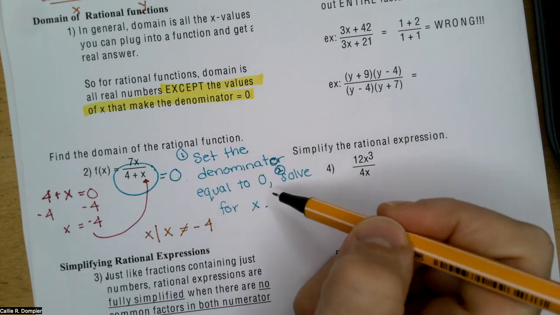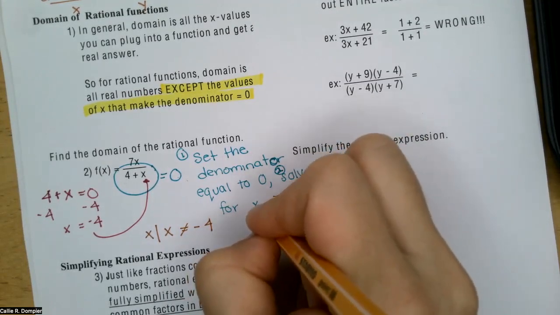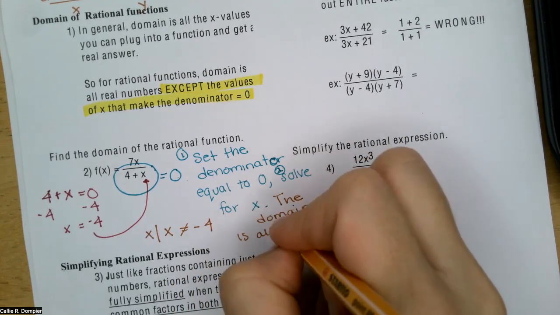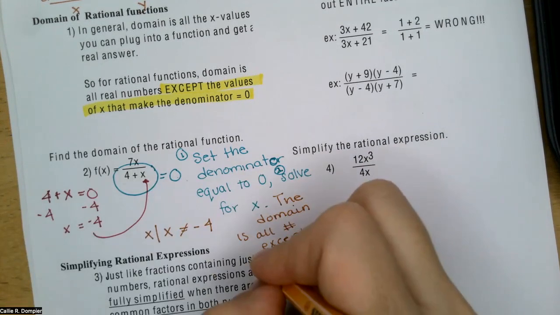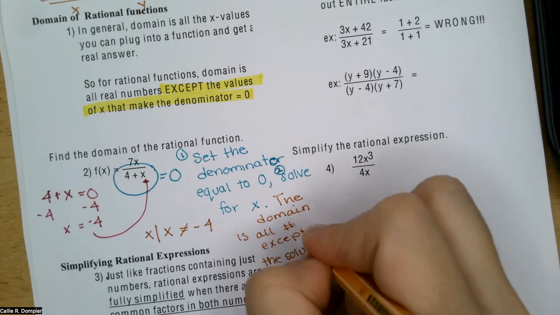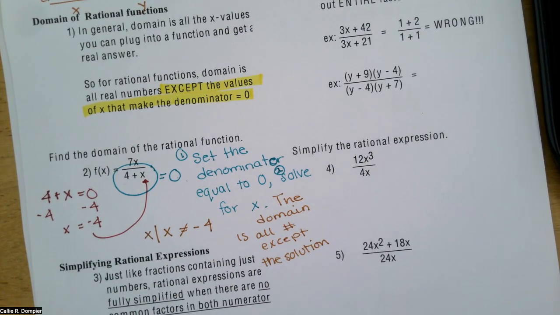Set the denominator equal to 0, solve for x. The domain is all numbers except the answer. x is anything except -4. Set the denominator equal to 0, solve for x. The domain is all your numbers except what you found for x.